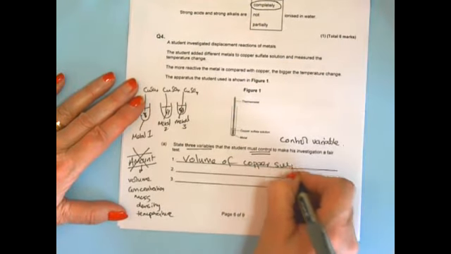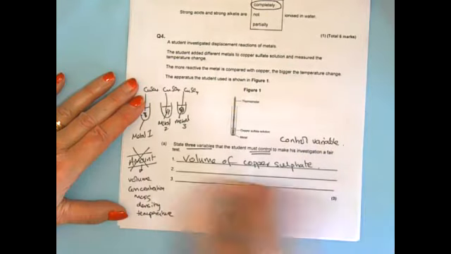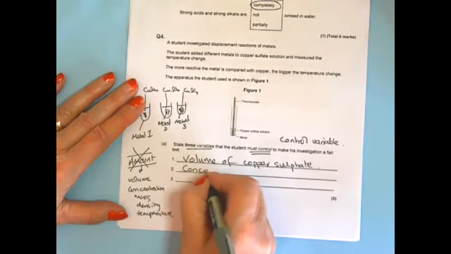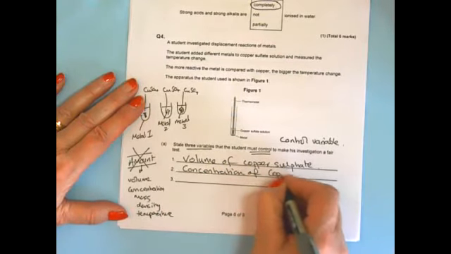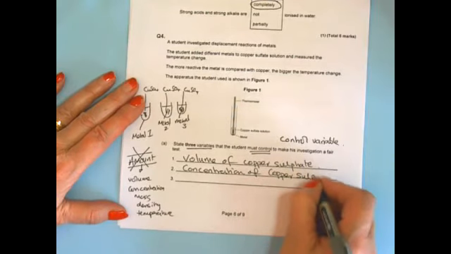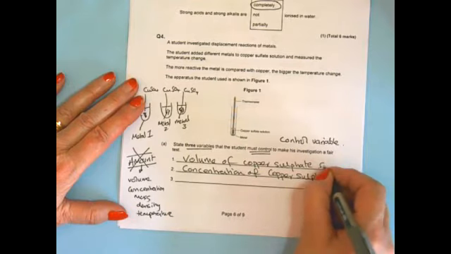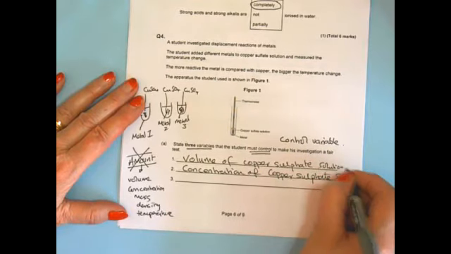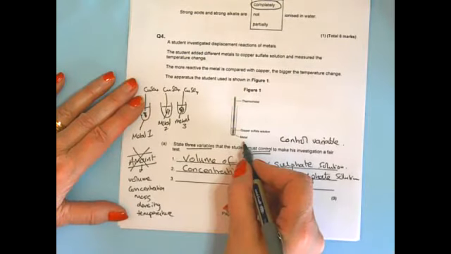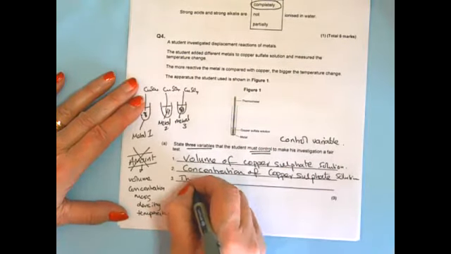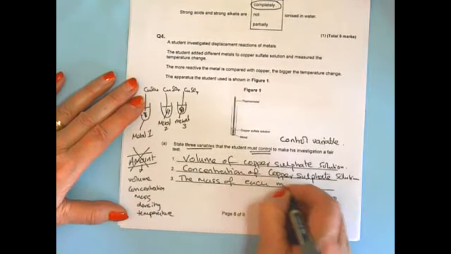We kept that the same. The other thing that we kept the same would have been the concentration of the copper sulfate solution. The other thing we could have had is the same mass of metal, so the mass of each metal.